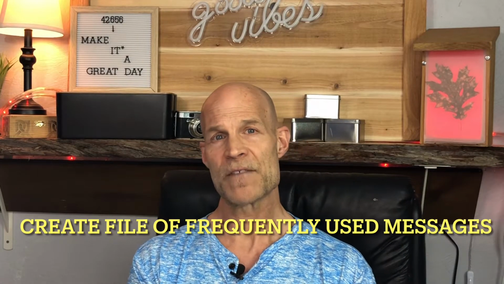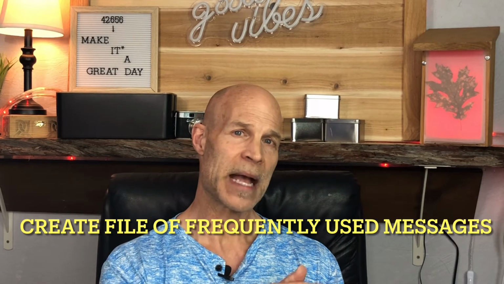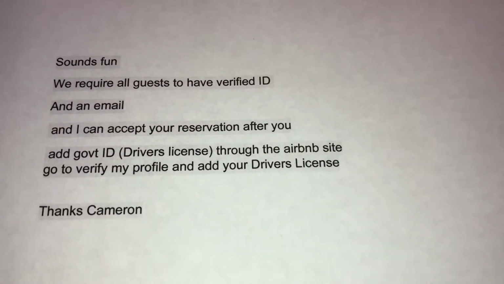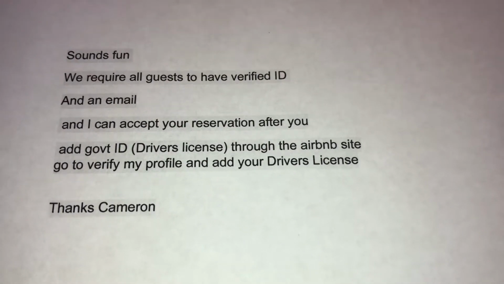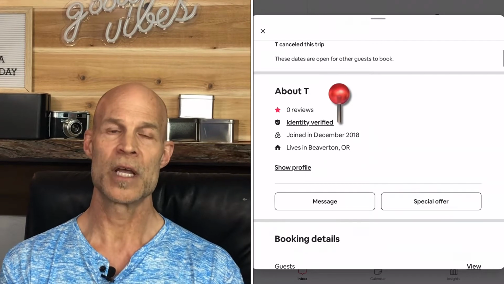If they don't have verified ID, I go back to the guest and message the guest and ask them to go to the verification area in Airbnb under settings and profile and put their license in there. Not that I see their license, but that Airbnb sees their license and will give them a star or a verification of ID by their name. And if they do that, then I will accept their request.